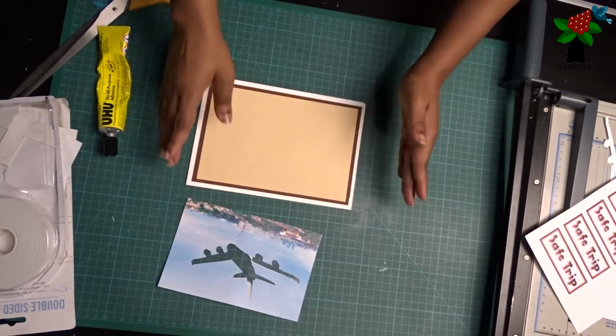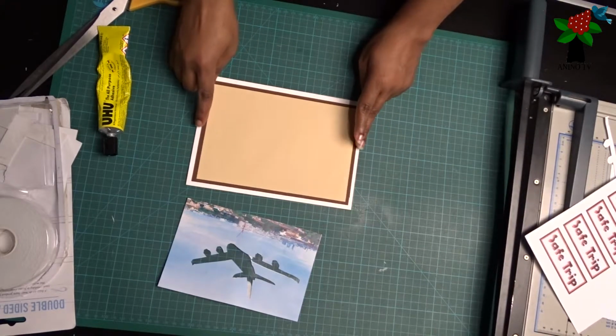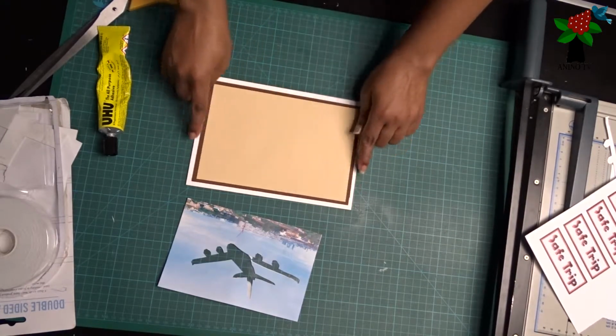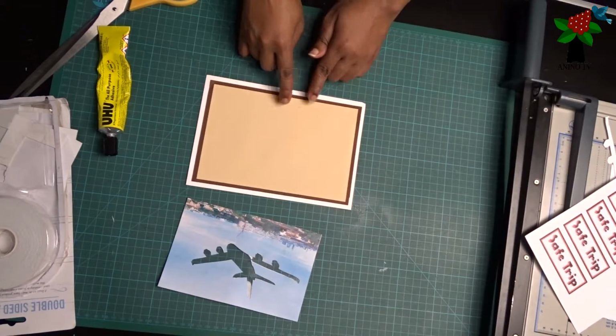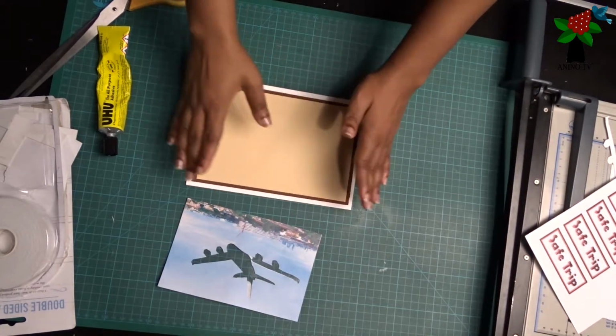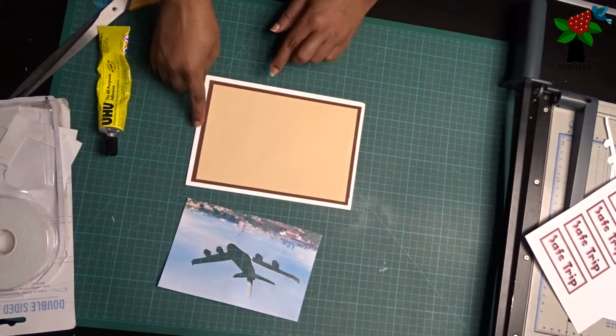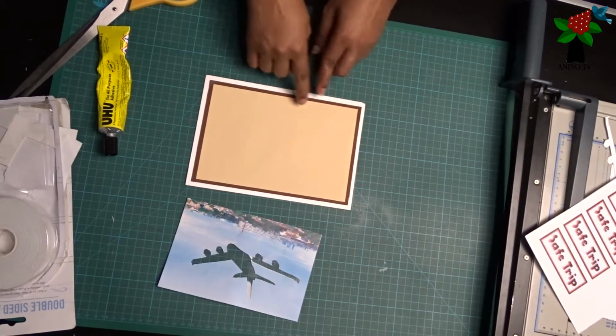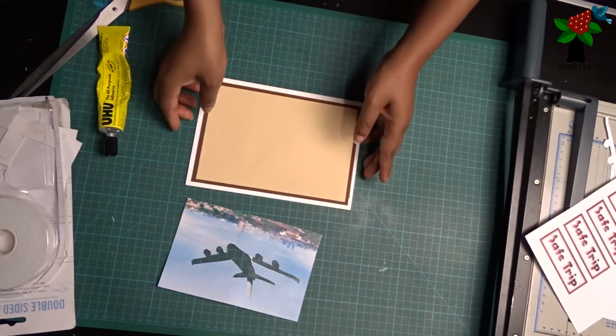So that when I arrange them, it's going to give about 0.5 centimeter borders all around. I did 1 centimeter horizontally and 1 centimeter vertically.